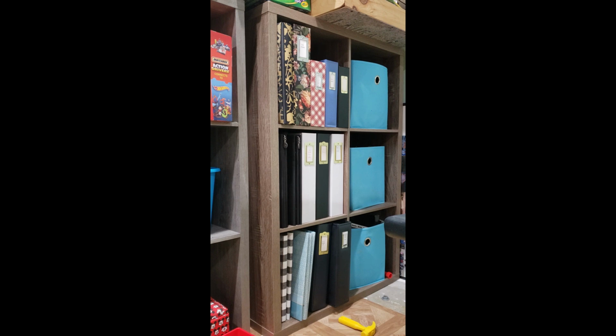Let me know how you store your albums. Do you prefer postbound, straps, the binder style? What do you guys use?